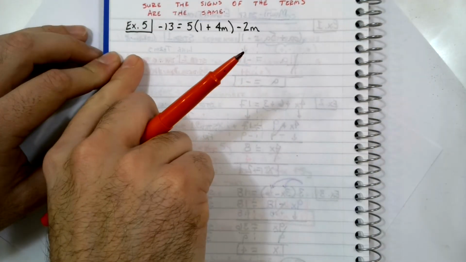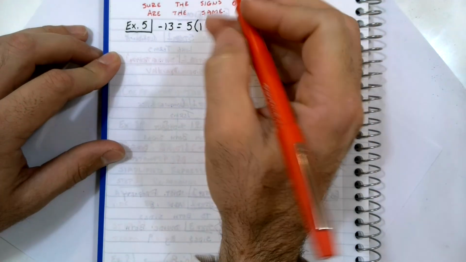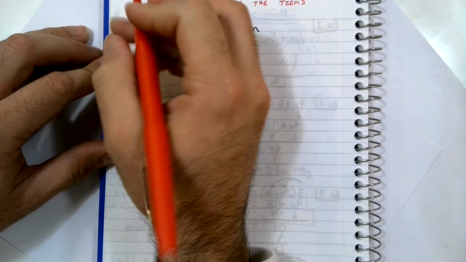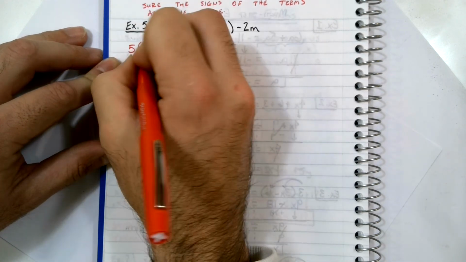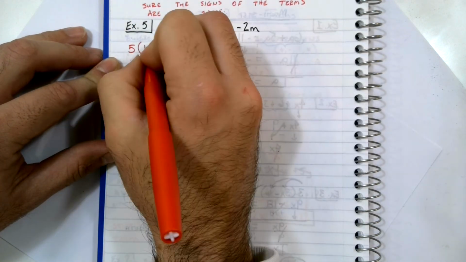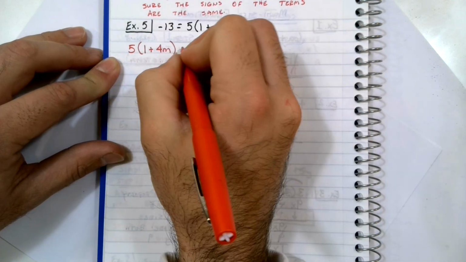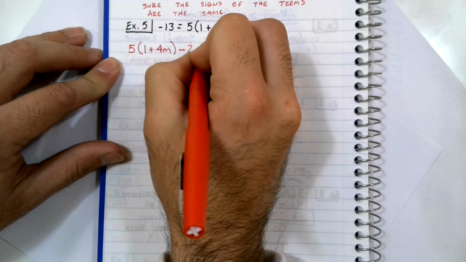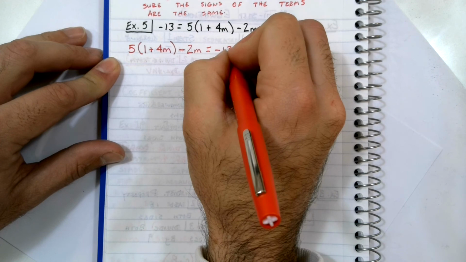You're just working from the right side to the left. But if I flip this, all right, notice that, okay, this is a positive 5 times positive 1, plus 4m, and this is a negative 2m, so negative 2m, and then equals negative 13.